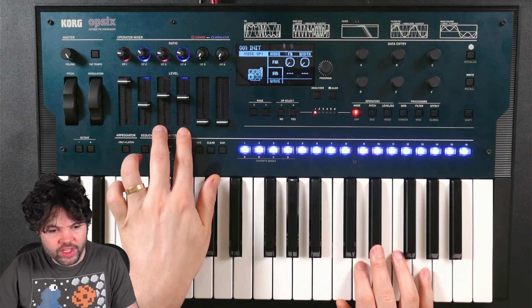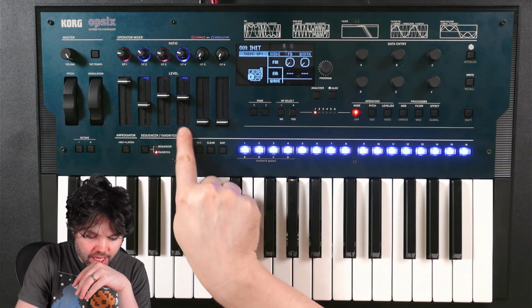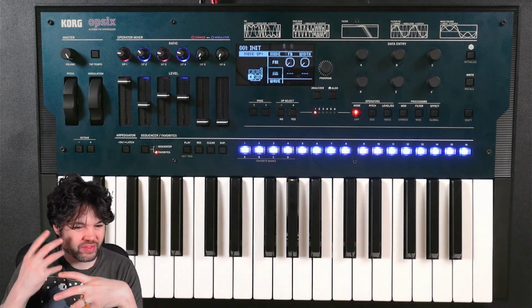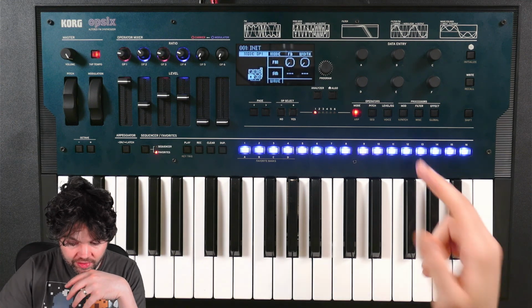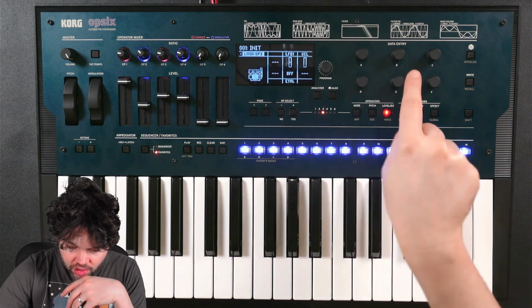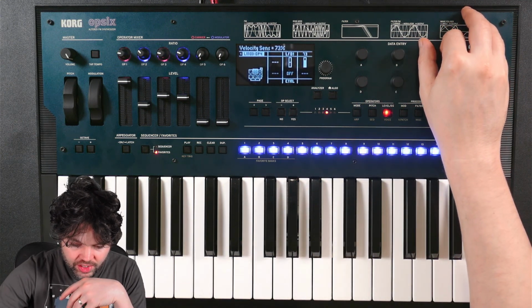So now I'm thinking of velocity sensitivity. So what I think I'm going to do here is make operator 4, which is changing and sort of enhancing the timbre of operator 3, quite velocity sensitive. So operator 4, I'm going to make, say, 75% velocity sensitive.